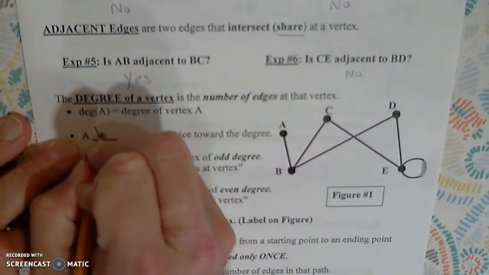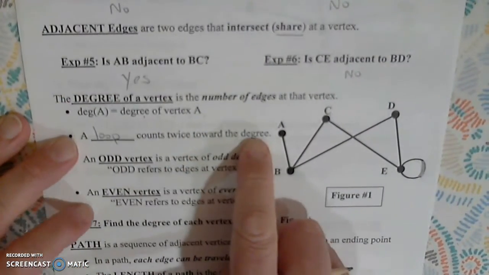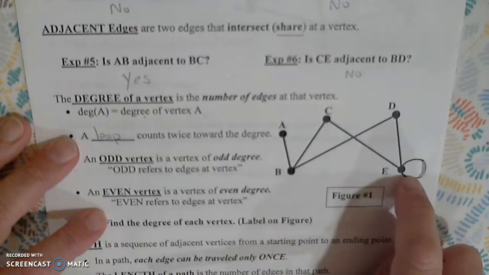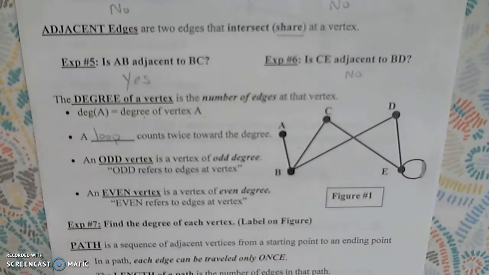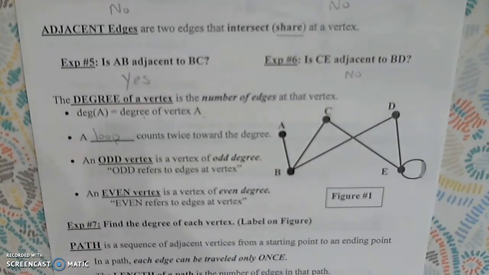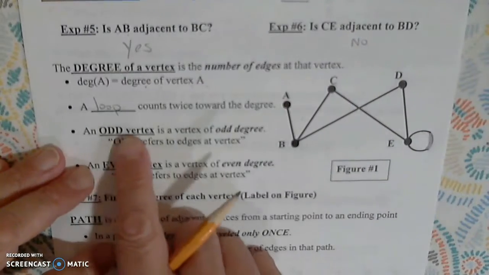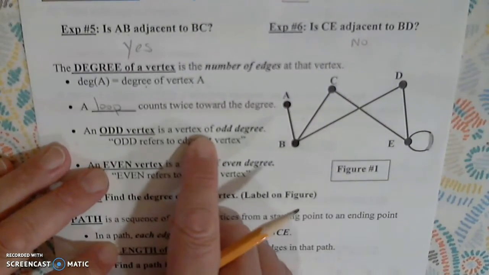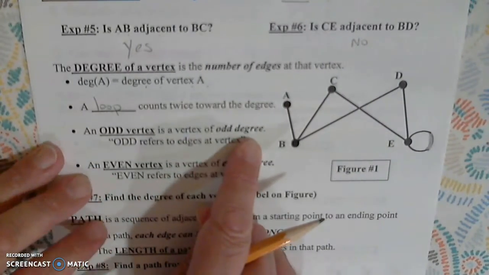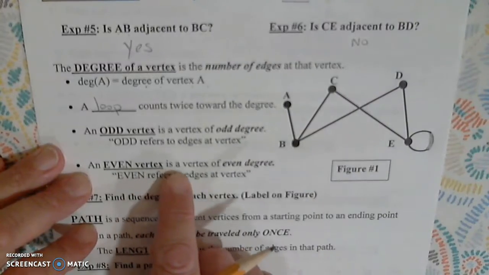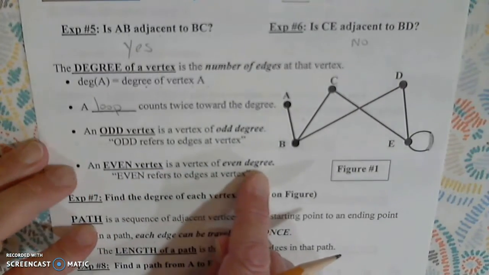So a couple things. A loop would count twice. So like at E, this loop, I would count that as 2 when it comes to the degree. An odd vertex is a vertex that has odd degree. And an even vertex is basically a vertex that has even degree.